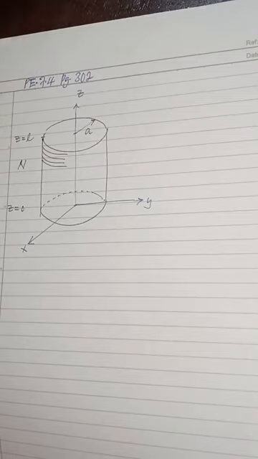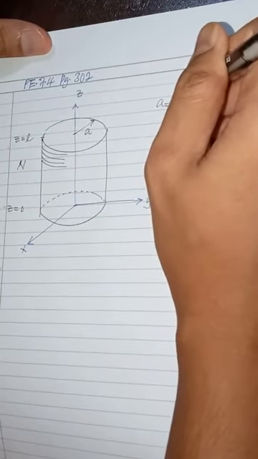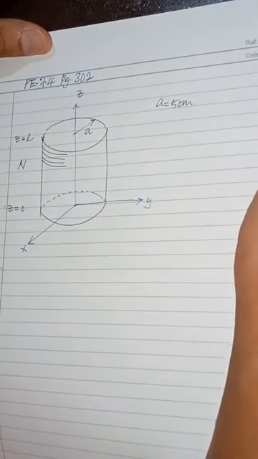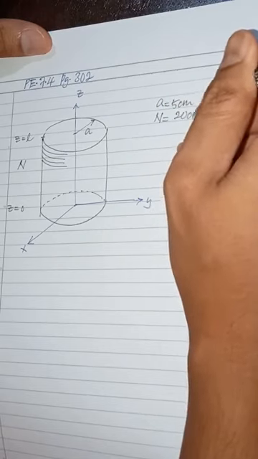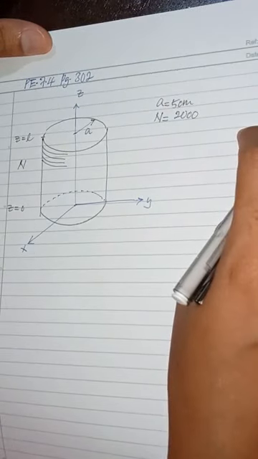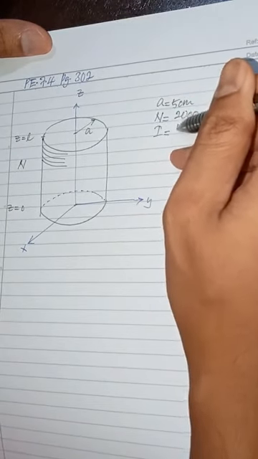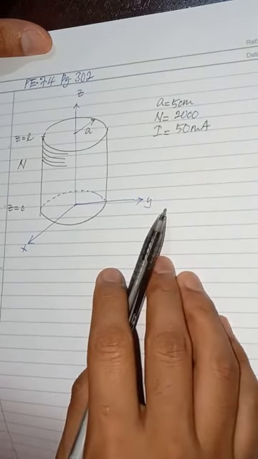Now the A given here, the radius of the solenoid, is 5 cm, and it has 2000 turns, and the current is 50 milliampere.